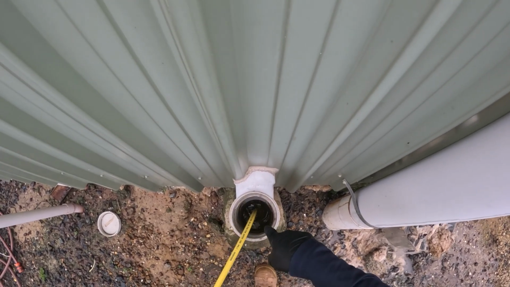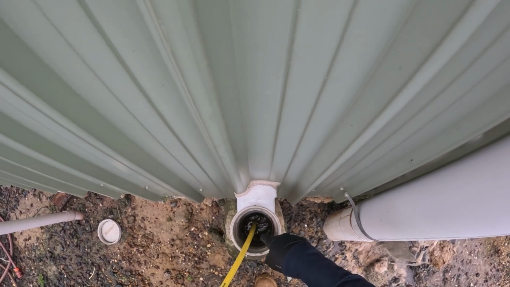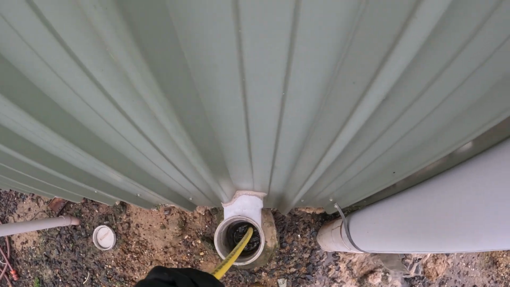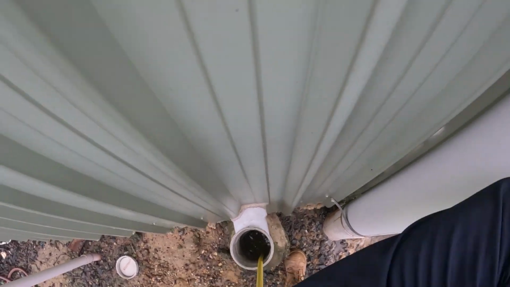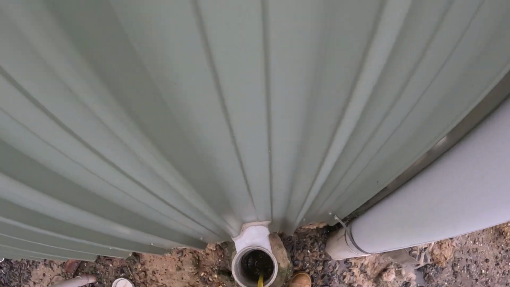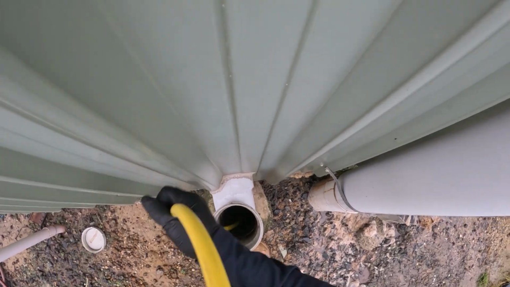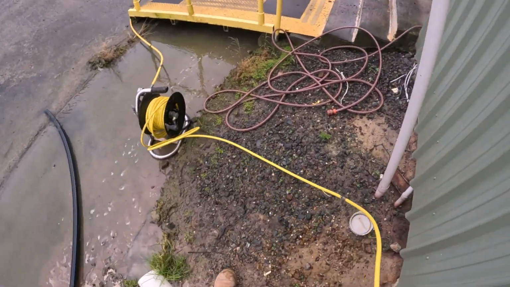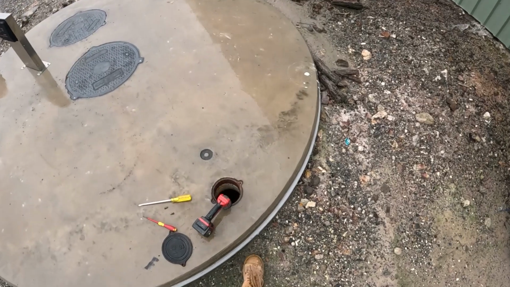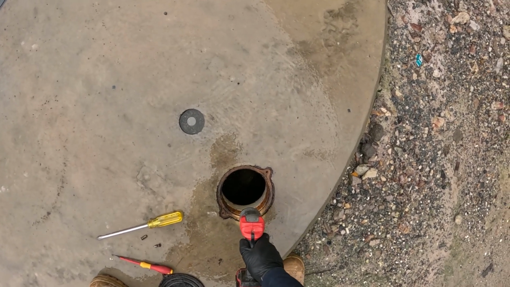When I get down to the blockage and hit it and break it all up, I want to see this water level drop away rapidly, and that's giving me an indication that I've been able to clear it. Here we go, the water level's dropping away. Look at this, we've cleared it and everything's coming down the line.